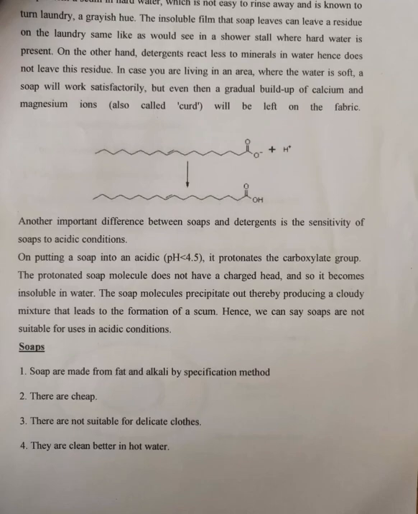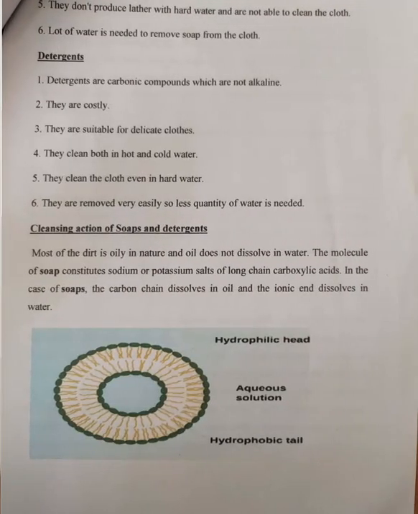First, soaps are made from fat and alkali by the saponification method. Second, they are cheap. Third, they are not suitable for delicate clothes. Fourth, they clean better in hot water. Fifth, they do not produce lather with hard water and are not able to clean the cloth. Sixth, lots of water is needed to remove soap from the cloth.